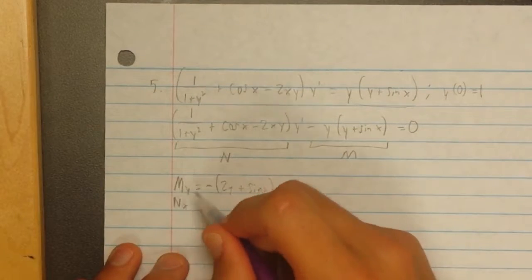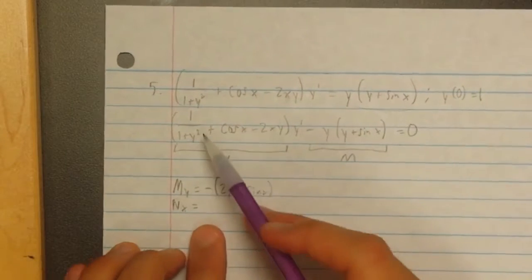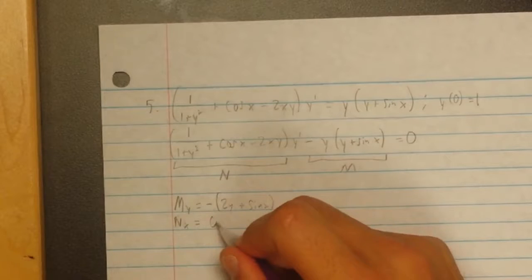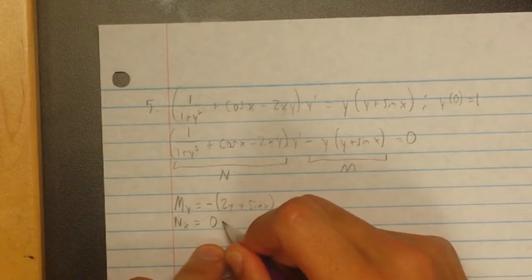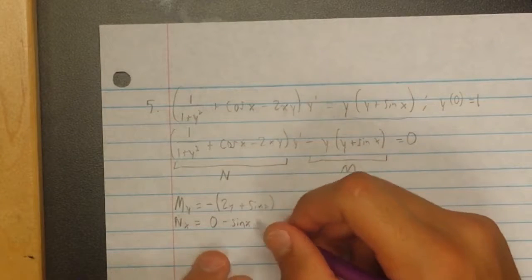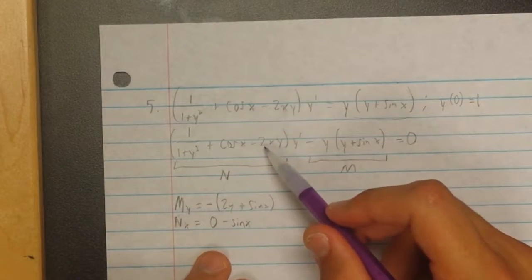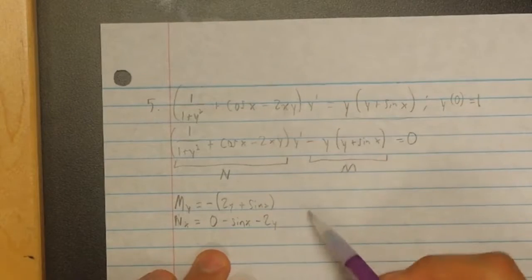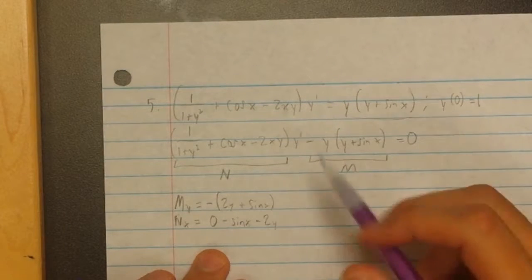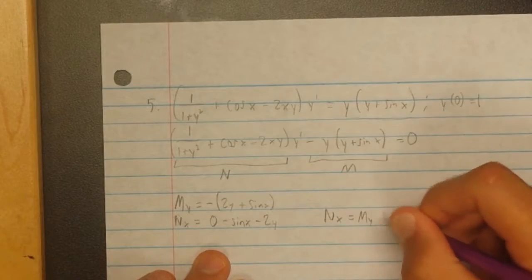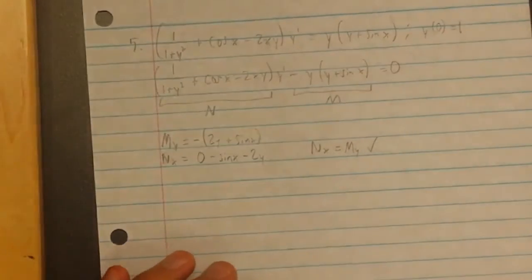And Nx, the derivative of 1 over 1 plus y squared, is going to be 0. Cosine x is going to be minus sine x, and negative 2xy is going to be negative 2y. So Nx is equal to My, so that tells us that it is exact.